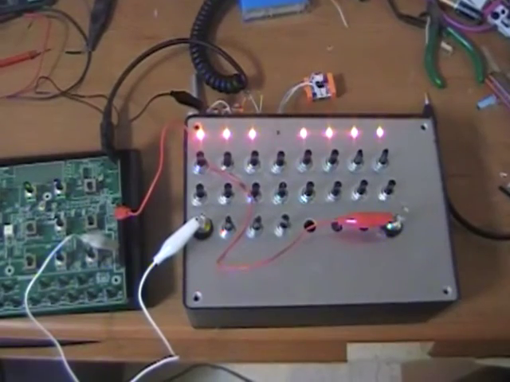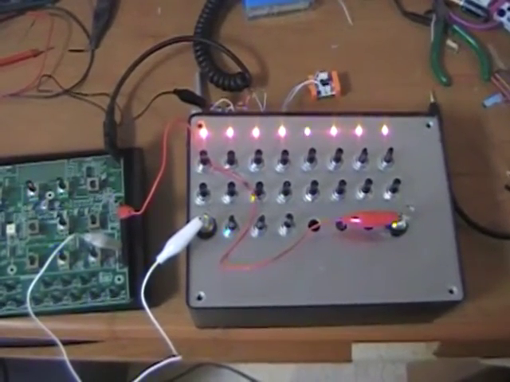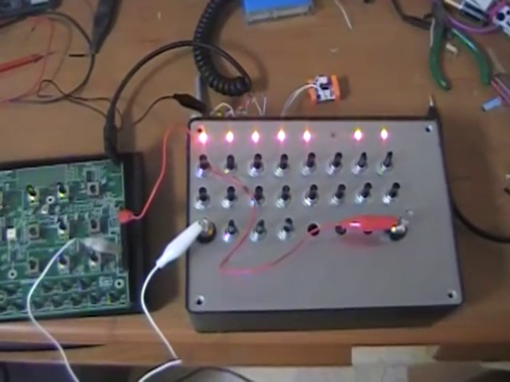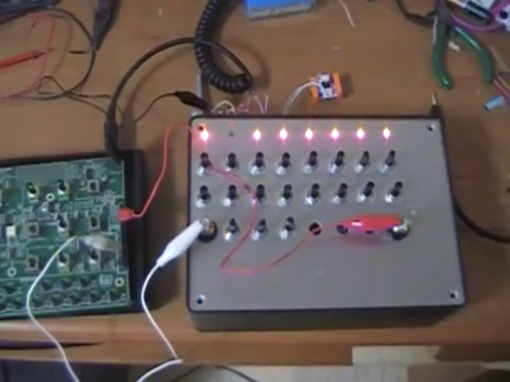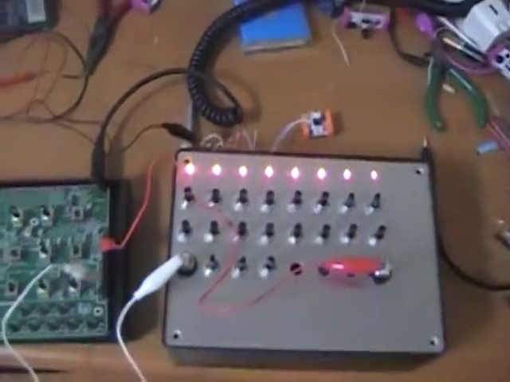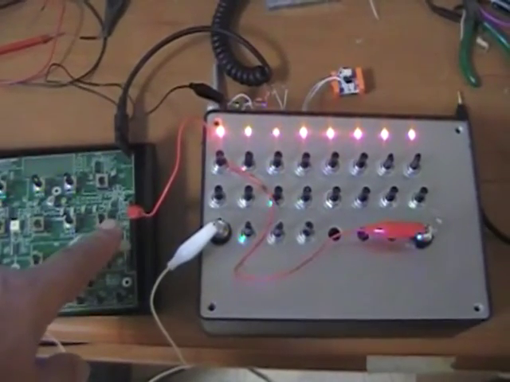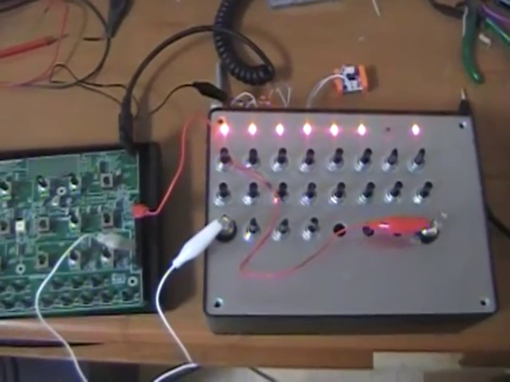Now, as you can see, the signal coming from the LFO is currently a triangle, and you can see that the lights are going back and forwards. The second row provides the value that is output, and the output is going back to the exponential input on the VCO.